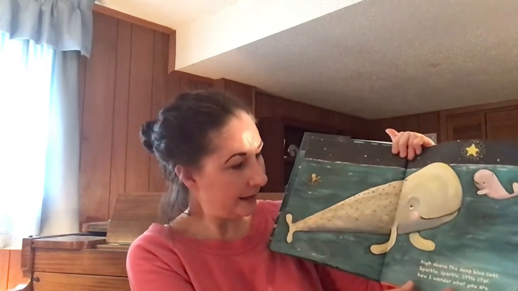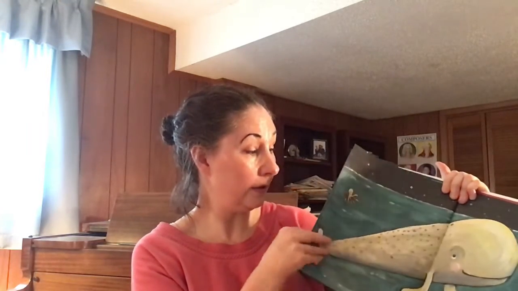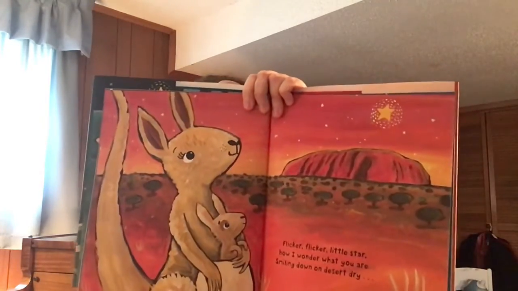Where's the star in this picture? And what animals do we have here? What have we seen so far? We've seen owls, and we've seen deer, and we've seen whales. What's in this picture? Rabbits. We have a parent and a baby. And yes, the star is here too.